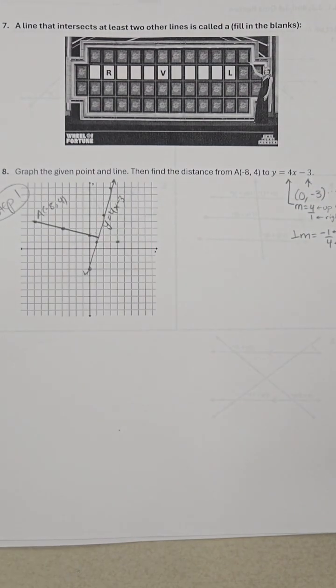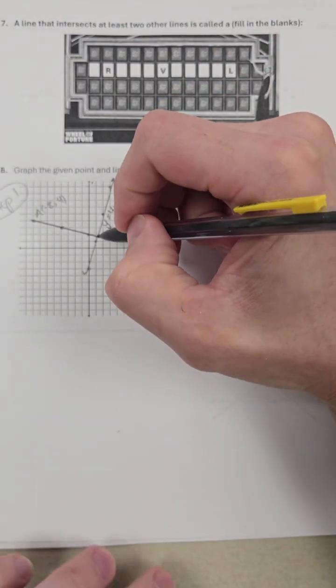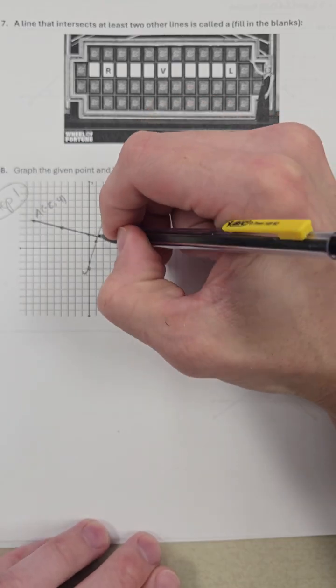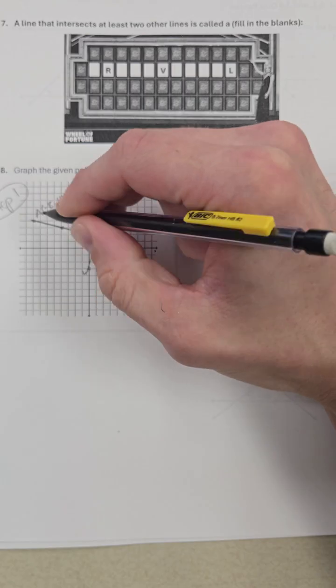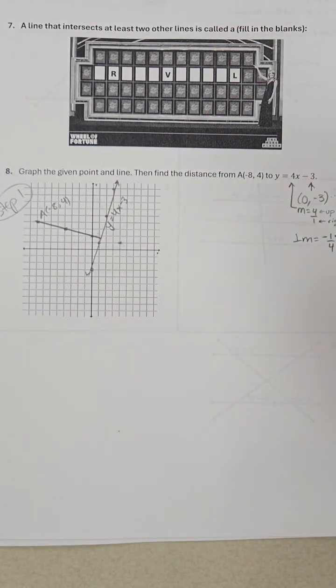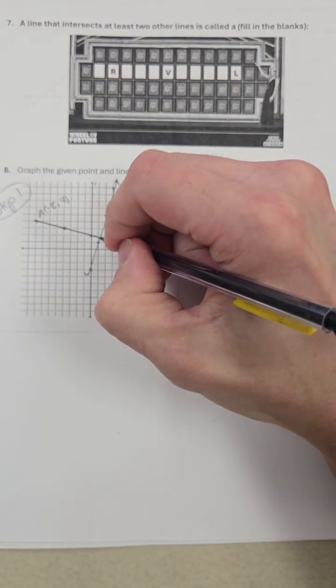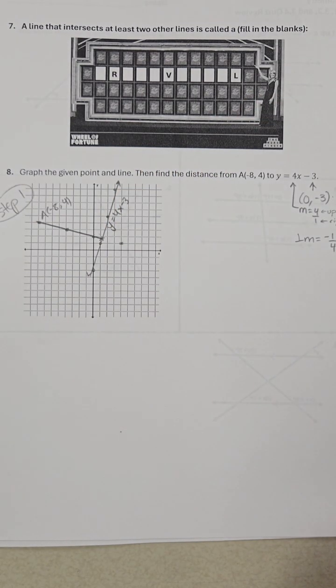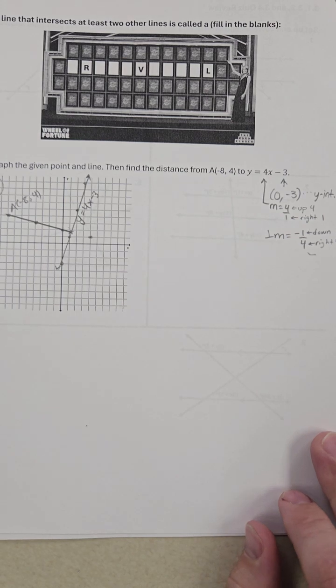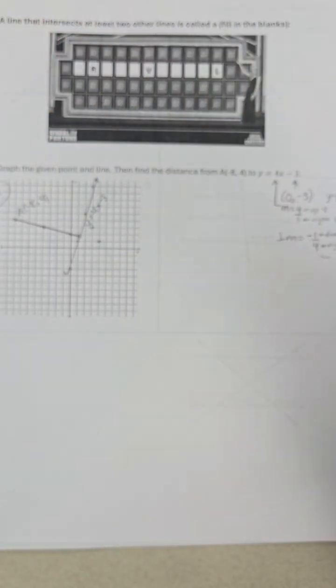You're going to see the issue here is we do not know the exact intersection point. If it would have come here and hit 1, 1, this problem would be easy. You'd find the distance between 1, 1 and -8, 4 in the distance formula, and you'd be done. But because we don't have this exact coordinate right here, we've got to find those coordinates. To do that, we are going to set up and solve a system of equations with this equation and whatever the equation is for this line. And the solution to that system is the intersection point.